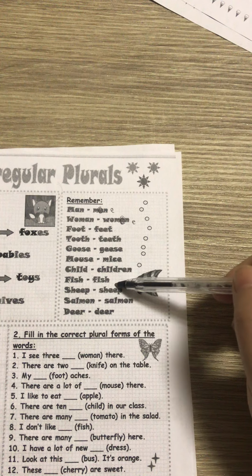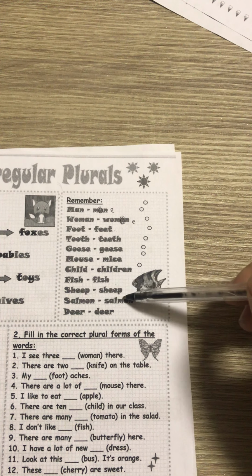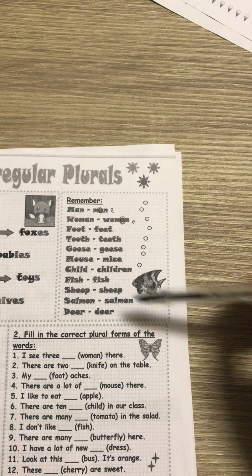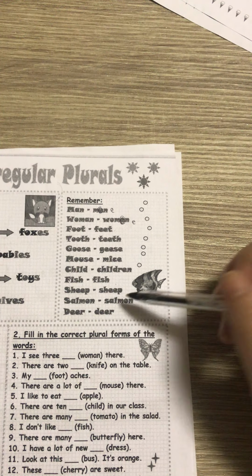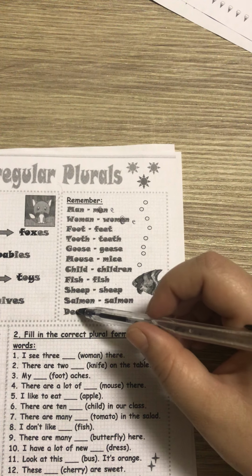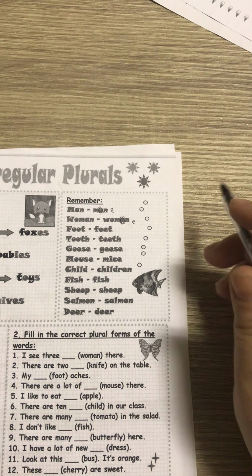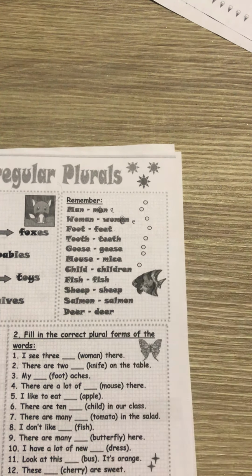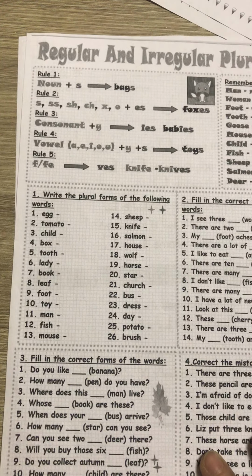There was one fish, there were lots of fish. There was one sheep, there were lots of sheep. There was one salmon, there were lots of salmons. No. See, there I did it wrong. There were lots of salmon. Salmon is a type of fish. There was one deer, there were lots of deer. They stay the same. Good.